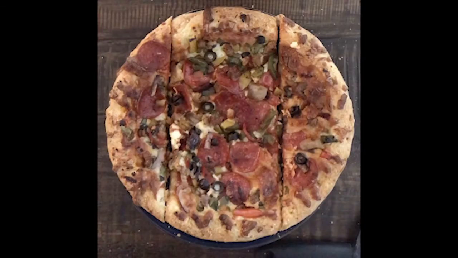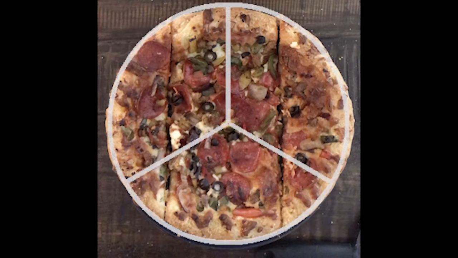How can I cut this pizza into thirds so that it can be shared equally? Pause the video while you draw a circle and divide it into 3 equal parts. Here's a way we could do it.